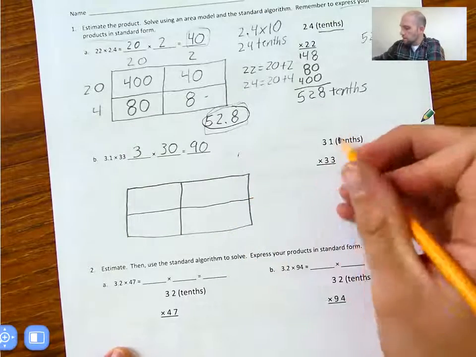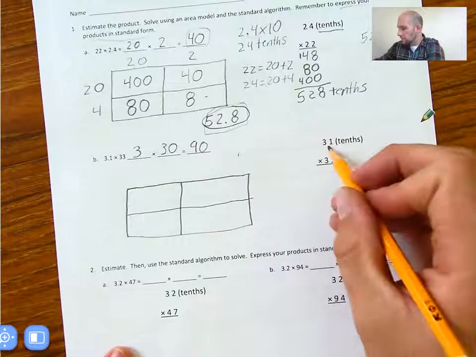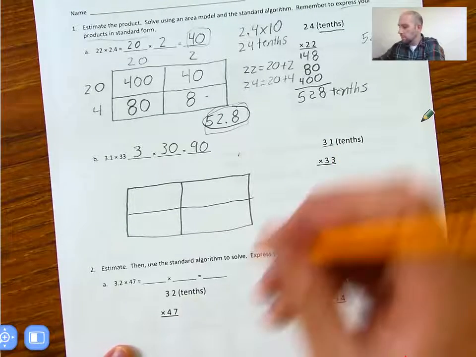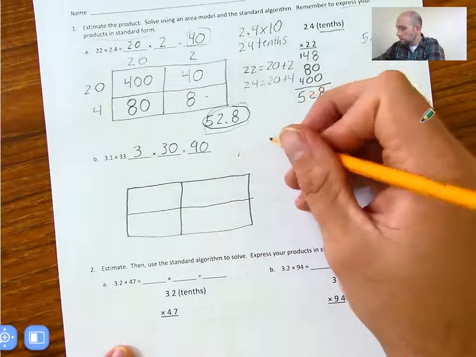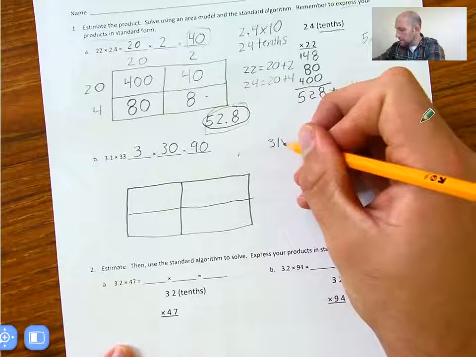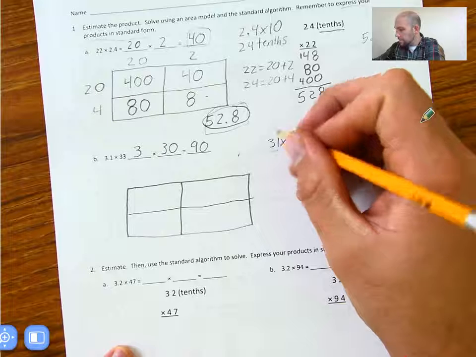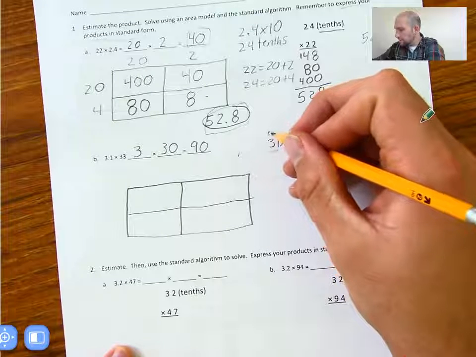And when we look at 3 1/10, we're going to instead look at that as 31/10. So we'll do 31 times 30, but this 31 is 31/10.